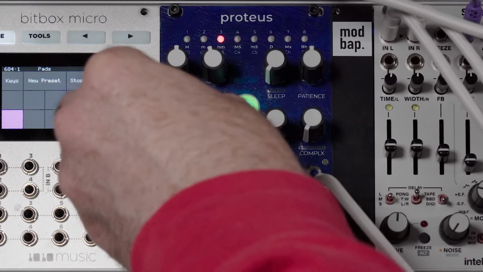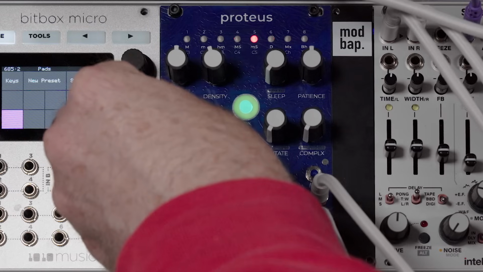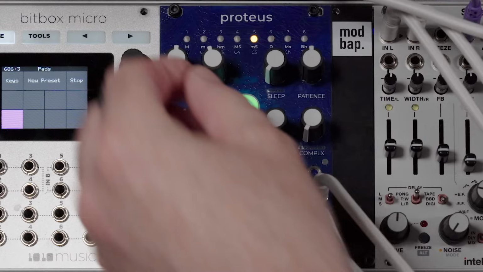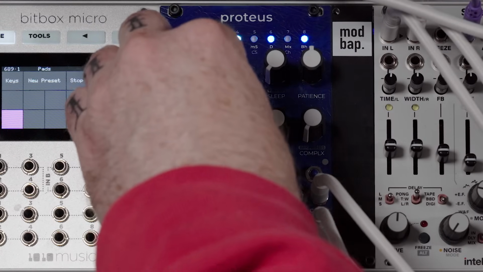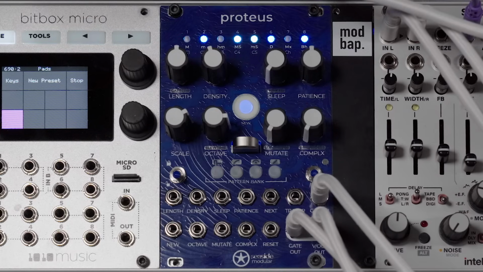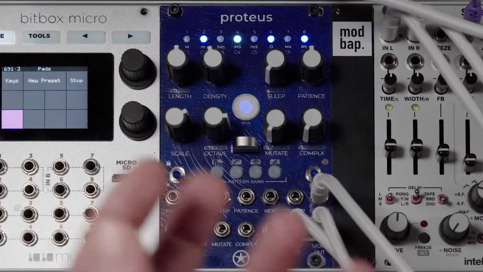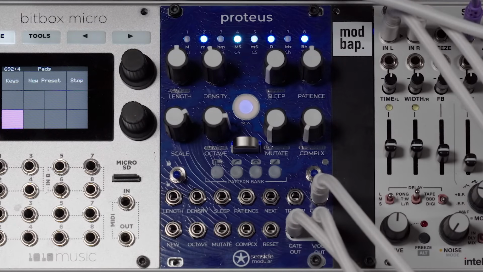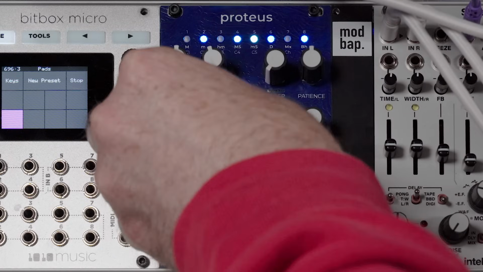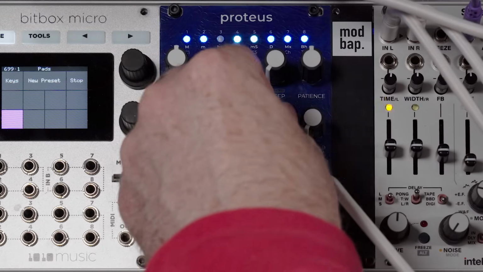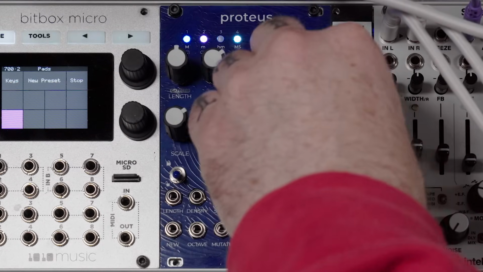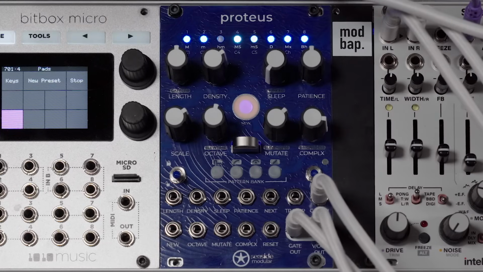So our scales, we have a lot of scales. These are listed in the manual. I believe that this one is pentatonic minor, which is the one we're using right now. Octave: this will possibly introduce octave shifts. Proteus stays in a particularly narrow octave range, and that's good because honestly, melodies don't jump around a lot in octave. We want to keep this pretty chill. Mutate: how much will it change? And then complexity: how complex are the notes in the sequence?